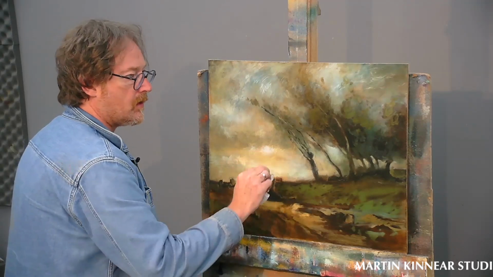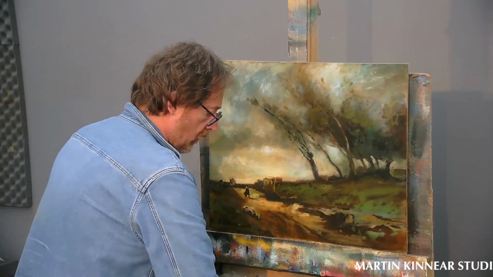And that's a really quick demonstration of dropping down what we call a couch or a unifying glaze. And the point of that, the purpose of that, is to create a unified colour across the entire painting, a glaze colour, which you can then cut into to get those very elusive half tones.